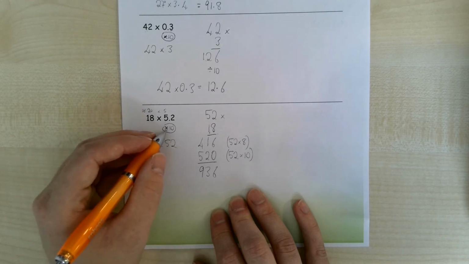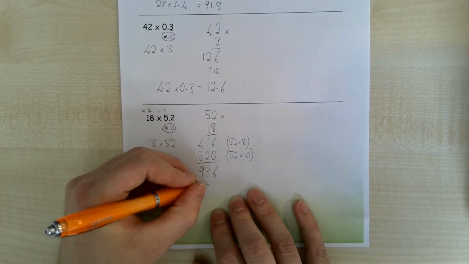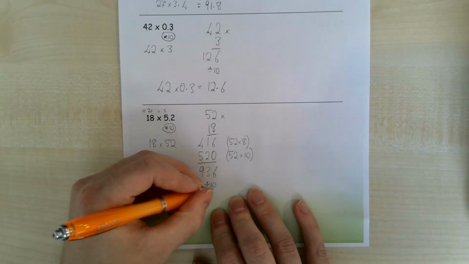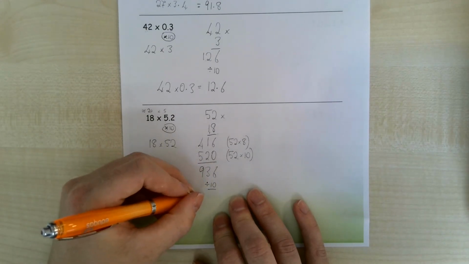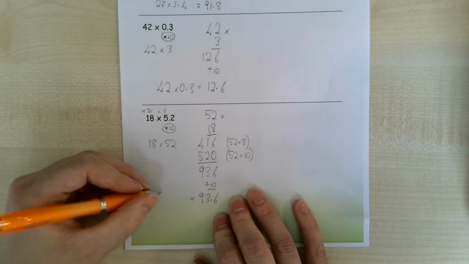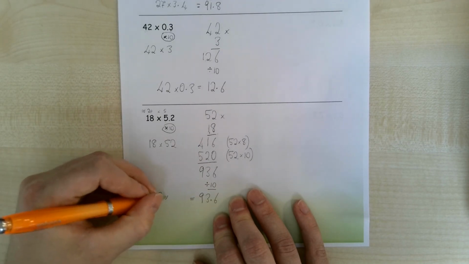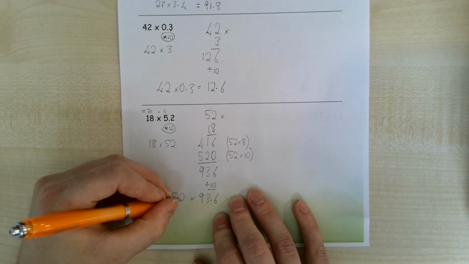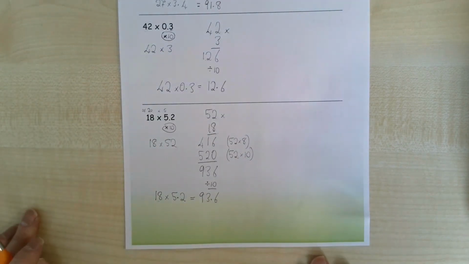Let's check. So here I multiplied by 10, so let's divide by 10. And that would be 93.6, which is very close to 100. So I would reckon that is the correct answer, 93.6.